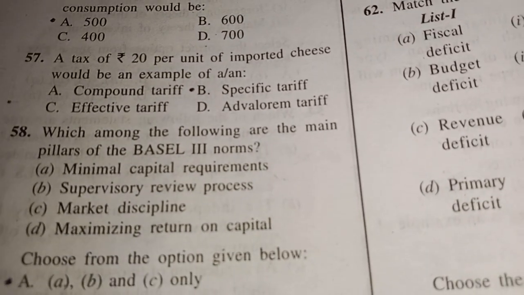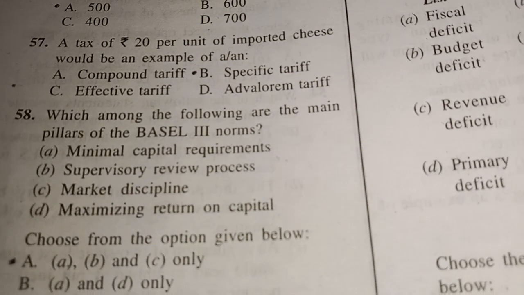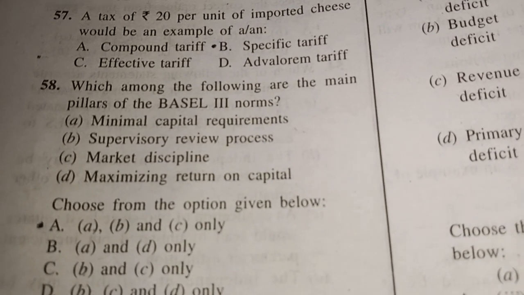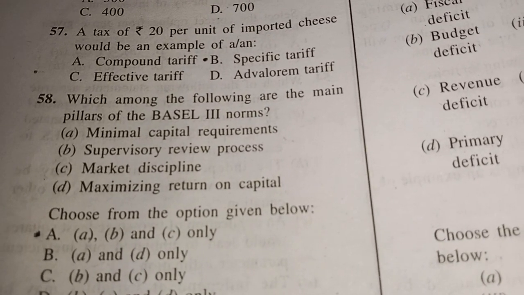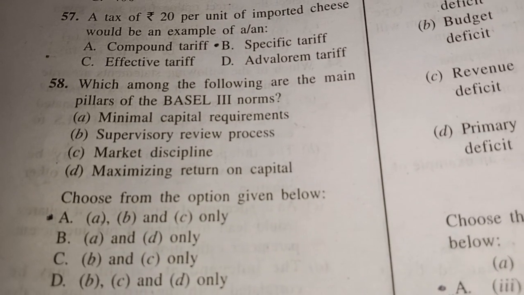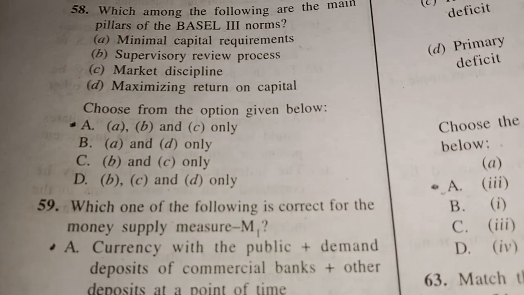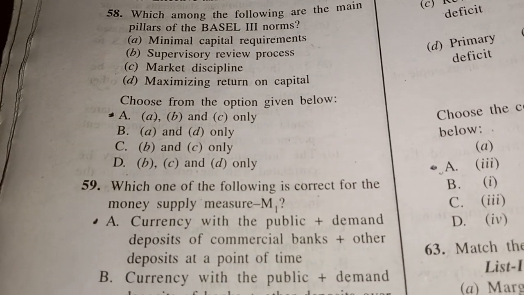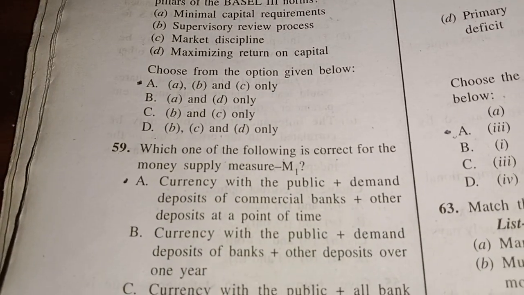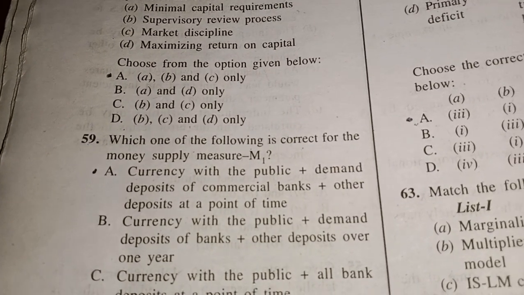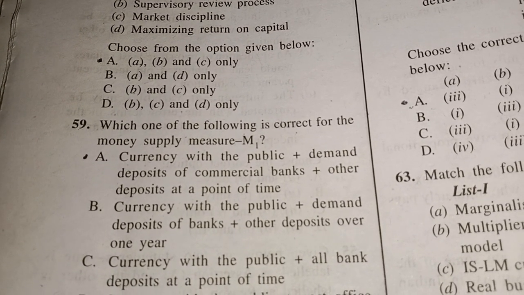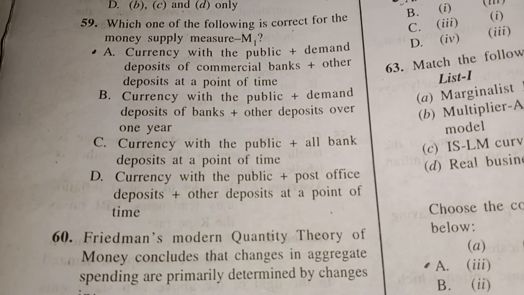Which among the following are the main pillars of the Basel 3 norms? A, B, C only. Minimal capital requirements. B number, supervisory review process. And C number, market discipline. Which one of the following is correct for the money supply measure M1? Currency with the public plus demand deposit of commercial banks plus other deposits at a point of time.